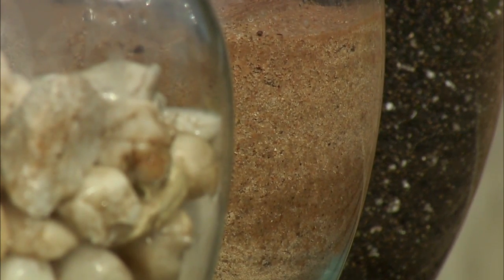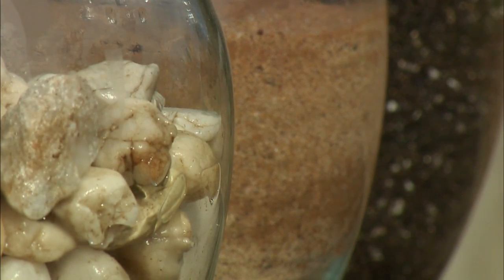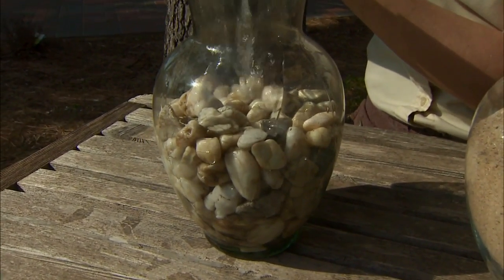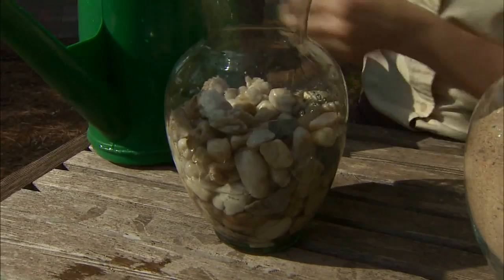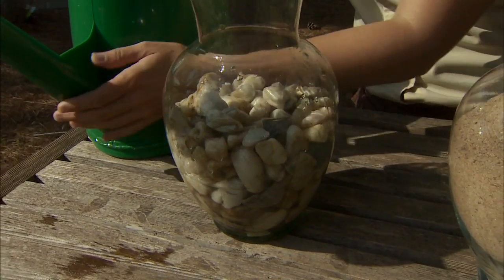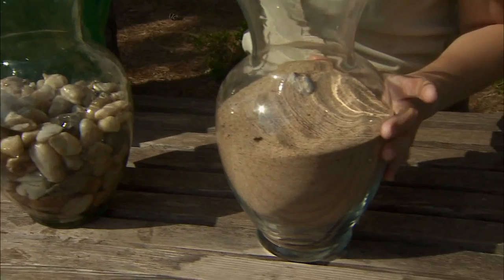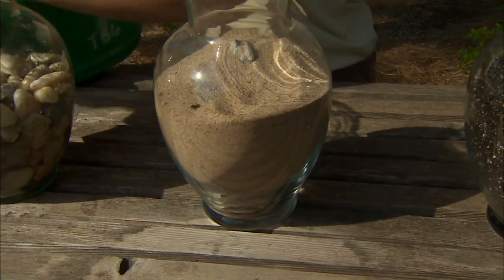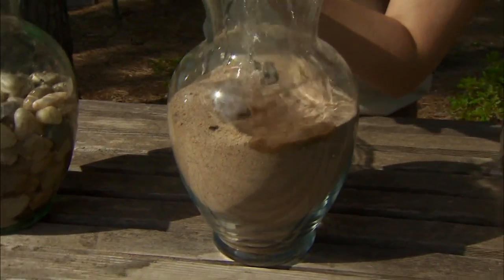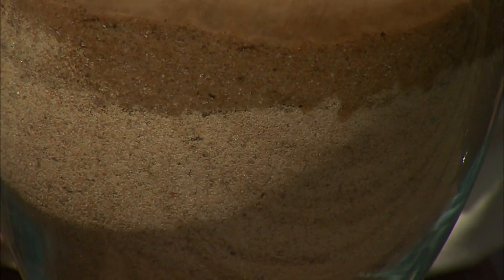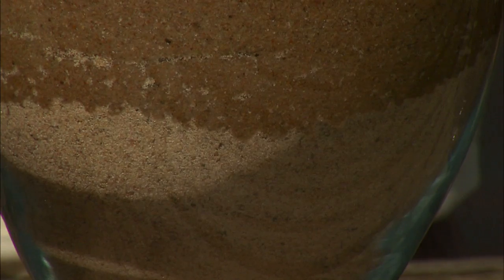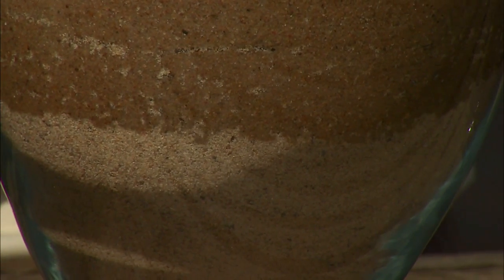Starting with just a mixture of rocks, these have the largest pore spaces. And when we add water, we can see that it moves very quickly down through those large pores and settles into the bottom of our container. Sand has smaller pores than the rocks, but compared to most soil mixtures, it has fairly large pore spaces. And when we irrigate sand, the water will spread out a little bit through the layers of sand, but it also moves fairly quickly down through those layers to our subsurface soils.